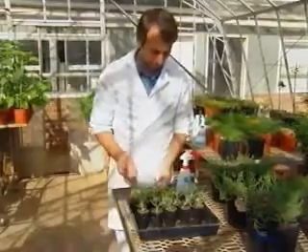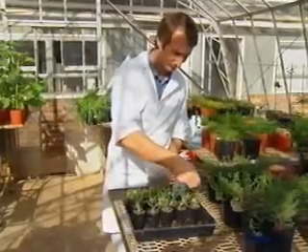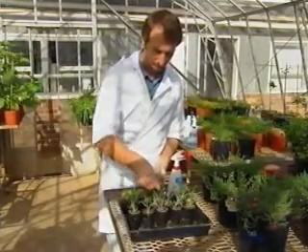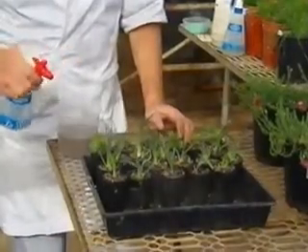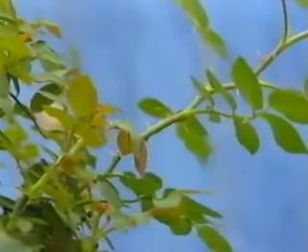By establishing the stock plants in a glasshouse, we can ensure that the plants have been fertilized properly, have been sprayed with pesticides and fungicides, and have been pruned so that new, young, vigorous growing shoots are established.